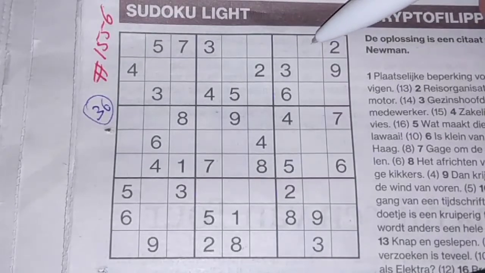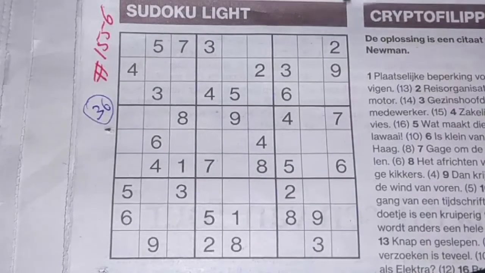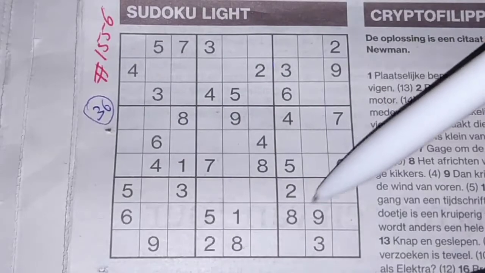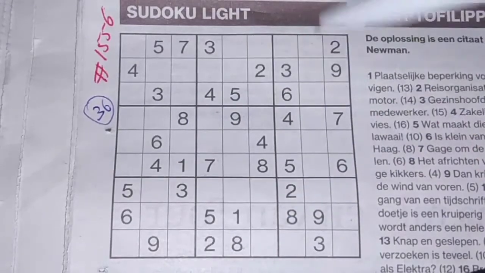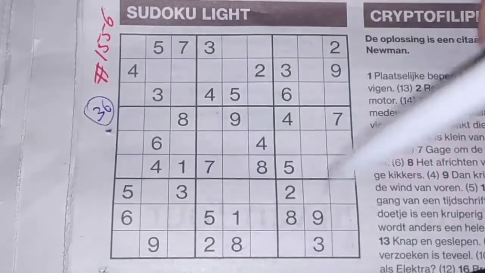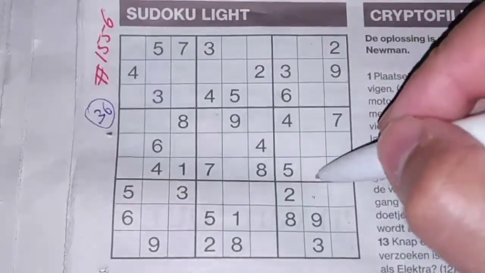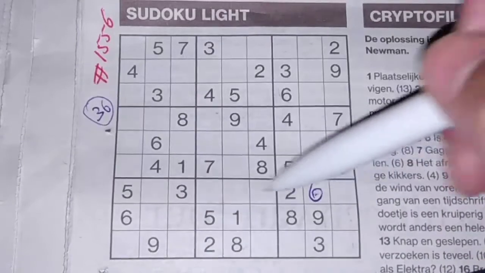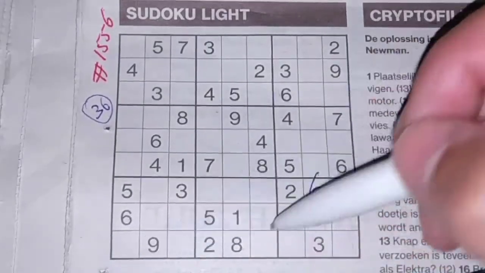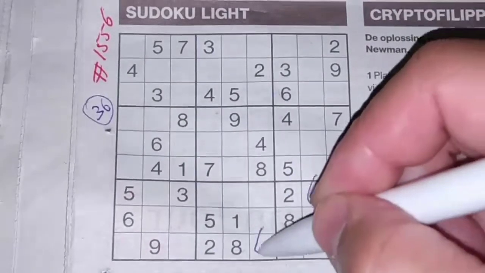Let me see. Which number can I use? How about the number 6? 6 in this column, 6 in the last column. So the column between, the only place for the 6 should be there. 6 in this row, 6 in the row below. So in the last row, the only place for the 6 should be here.